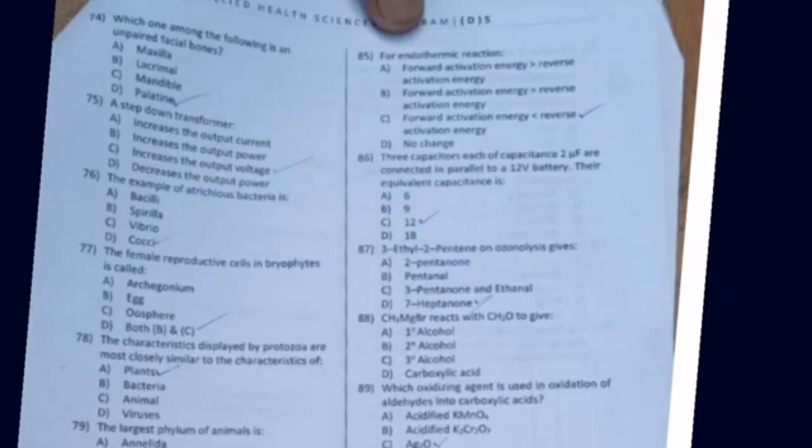75. Step up, step down transformer. The correct option is A, increases the output current. 76. The example of articulated bacteria is D, cocci. 77. The female reproductive cell in bryophyte is called. The correct option is A. 78. The characteristics displayed by protozoa are most closely similar to the characteristics of plants, bacteria, animals. So the correct option is C, animal.